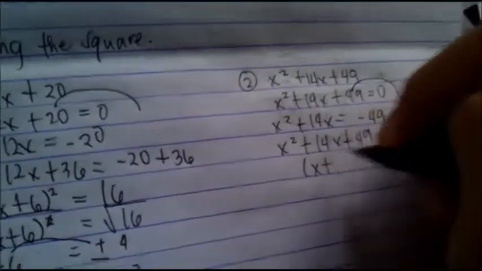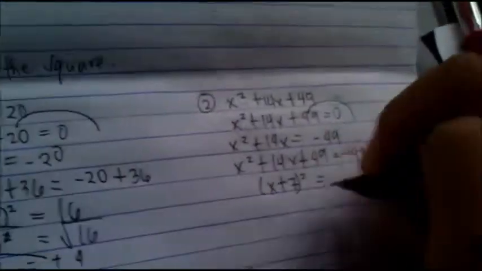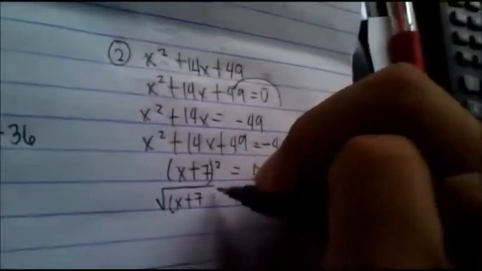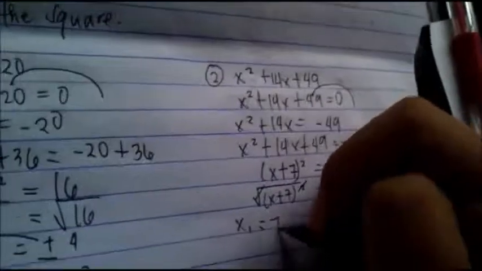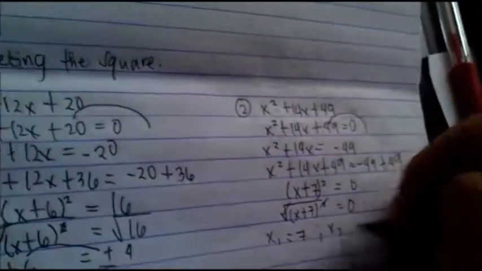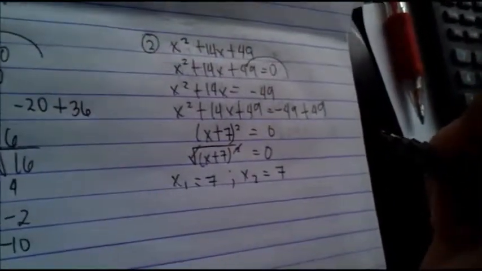Then, we factor it. x plus 7 squared equals negative 49 plus 49 equals 0. So, taking the square root, x plus 7 squared cancels. So, x1 becomes 7, then x2 equals still 7. The answer for number 2 is x1 is 7, x2 is 7.